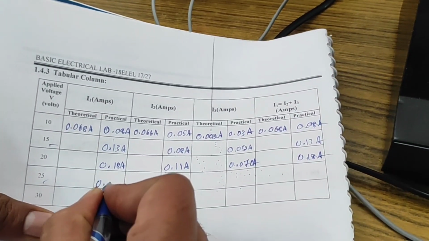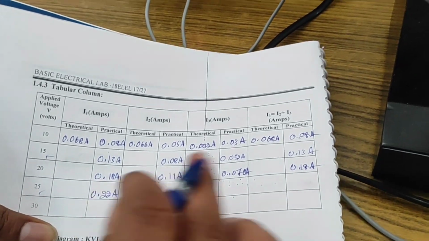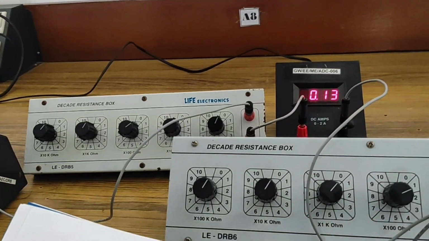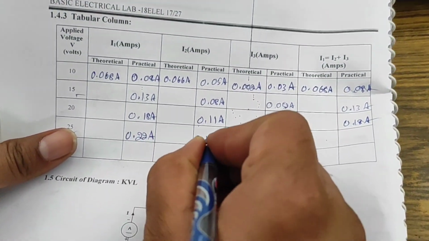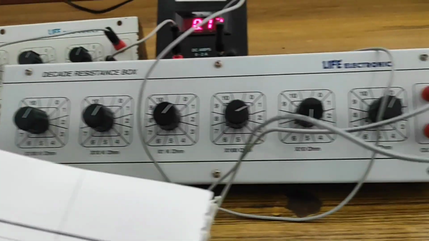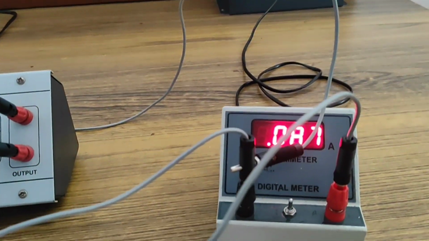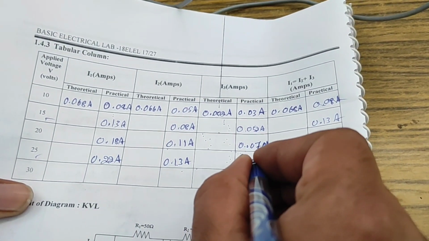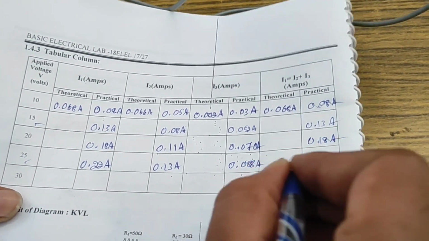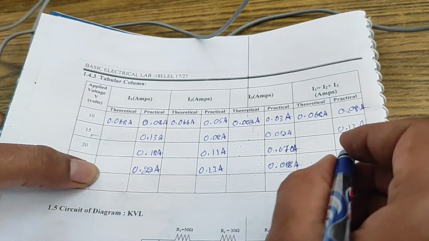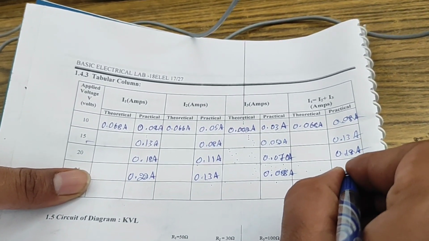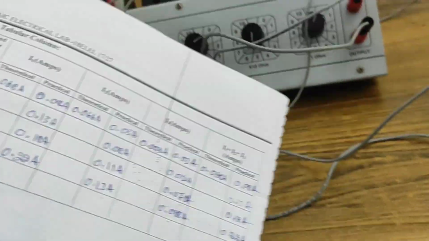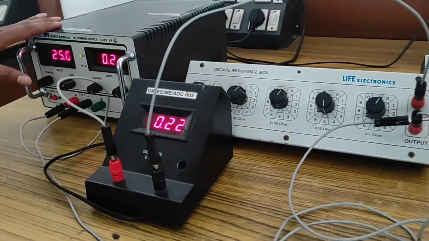I1 is 0.22 amperes. Similarly, I2 here is 0.13 amperes, and I3 is 0.088 amperes, and the total current is the same as I1, 0.22 amperes.